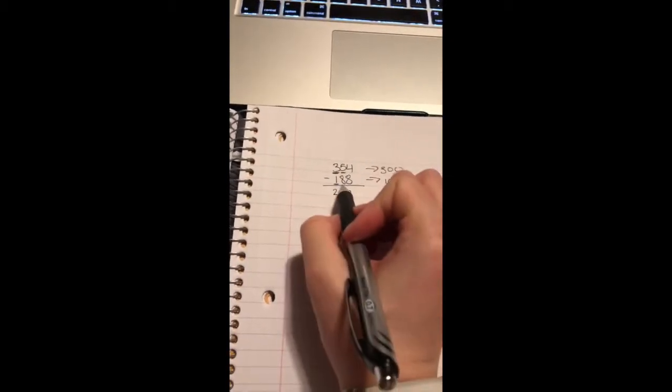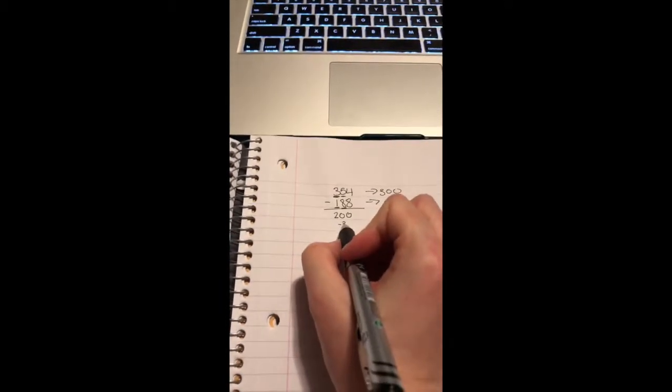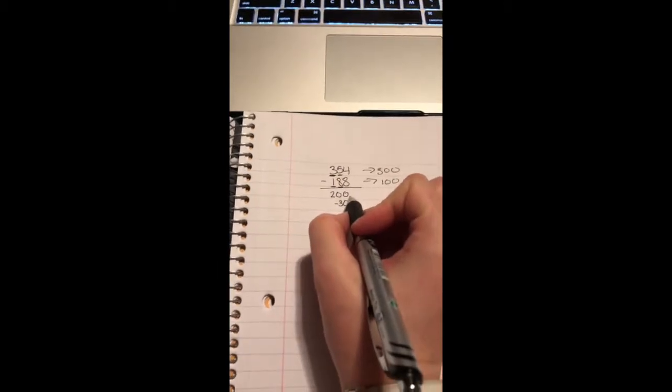So now we're also going to look at the tens place here. So the 50 and 80. We know that between 80 and 50 is 30, but we are taking 50 minus 80, so that's potentially a negative 30. We're going to move along to the ones place.